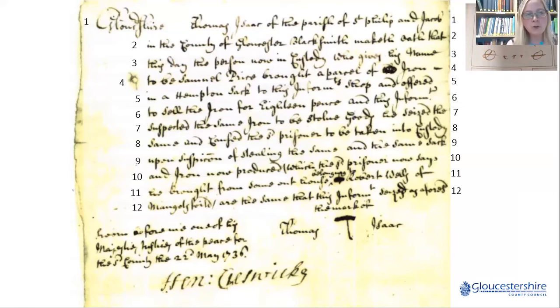Line 4, we've got "Samuel Price brought a parcel of iron". So this is where names are often quite difficult. We can tell that that's probably the word "Samuel", because it looks like a Samuel that we would write now. But "Price" looks quite different. You could make that "Peace", you could make that "Prior" or something like that. We know it's "Price" because we can see that the C at the end of it is the thing that looks like an R. And this person in this document has been quite standard in the way he writes his C's. So it's quite obvious once you see it that it's "Price", but it might just take a little while to get there.